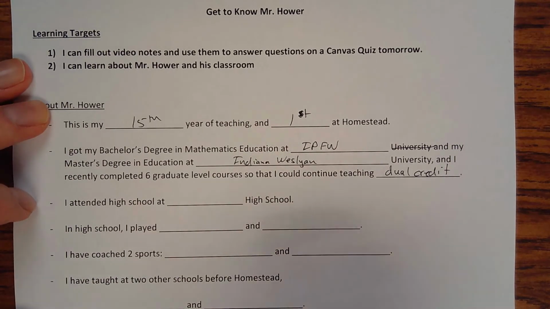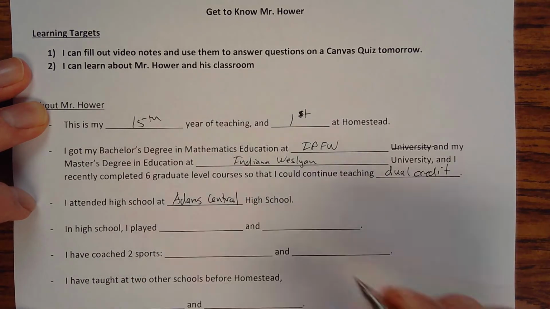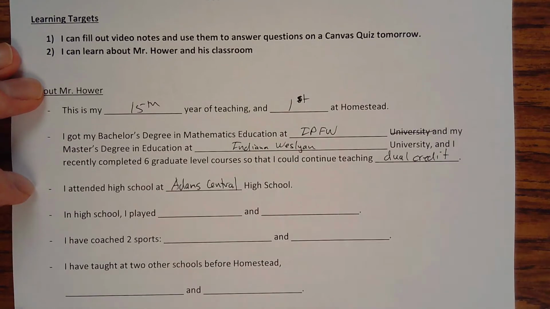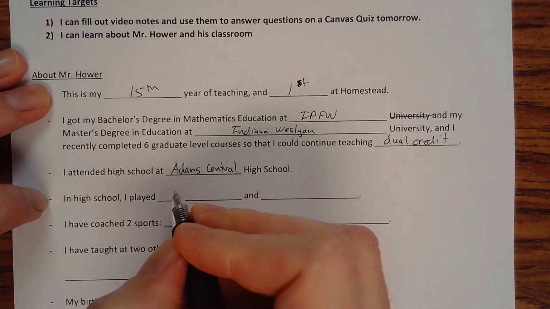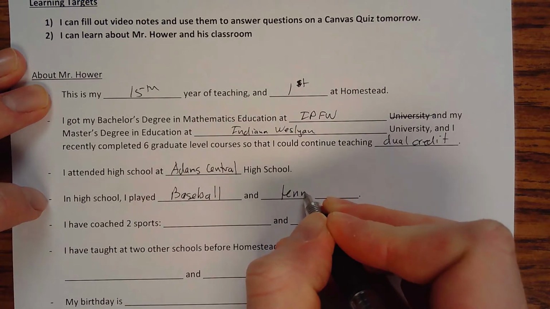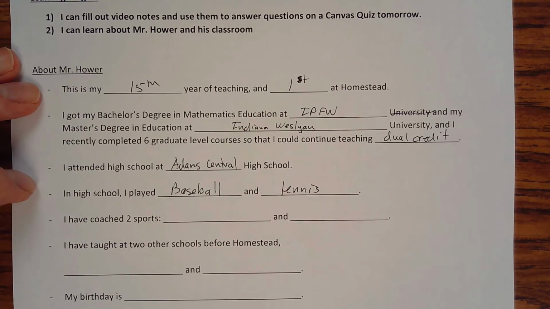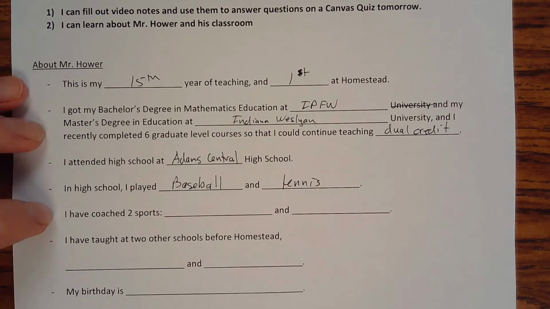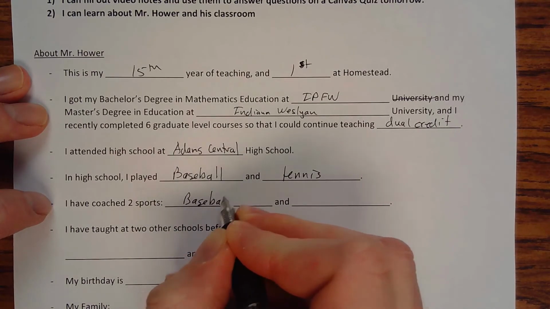I attended high school at Adams Central. If you've heard of Adams Central, that's incredible. It's a very tiny school, about 50 minutes south of here in Monroe, which is south of Decatur. In high school, I played baseball and tennis. My claim to fame, my senior year in baseball, we were state runner-up. I was a starting first baseman. Don't ask me the score, it's kind of a sensitive subject, but I have coached 2 different sports, and it's the same, baseball and tennis.